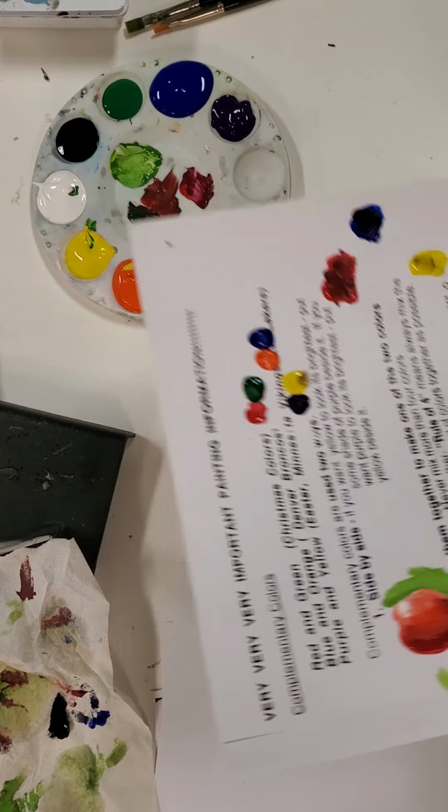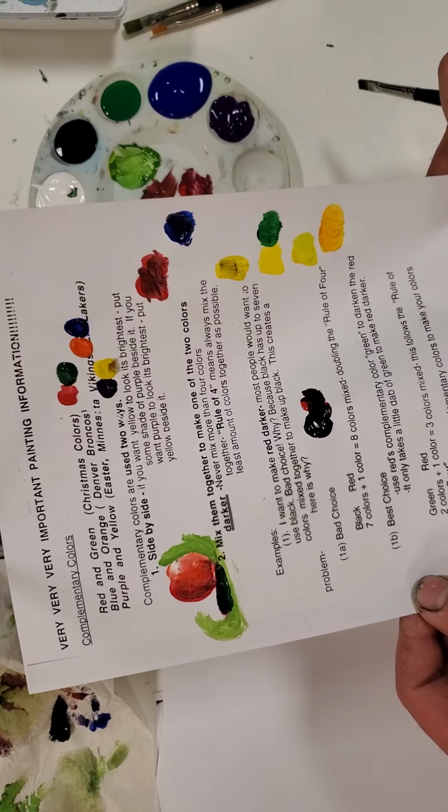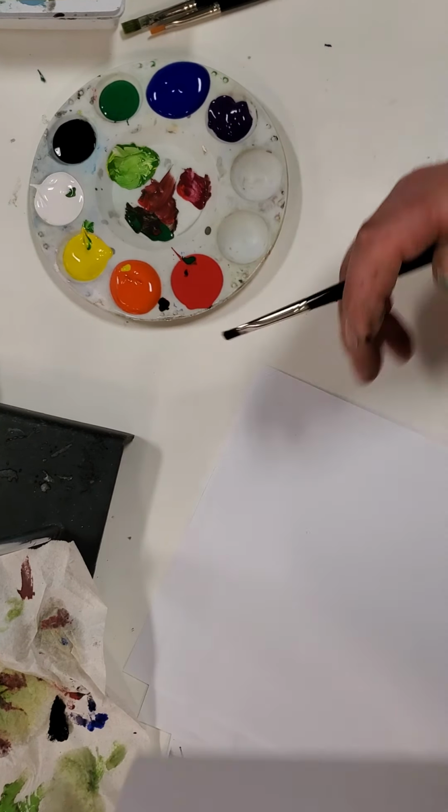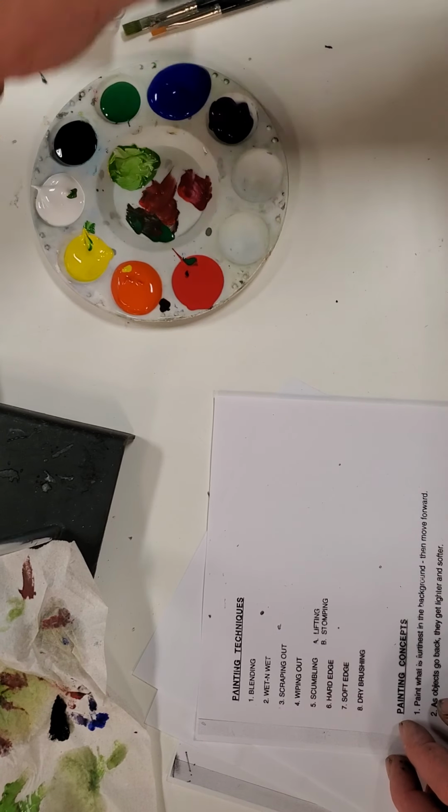Okay, that's color theory. Understand that. I need this in your paintings, okay? Now, let's take a look at painting techniques. Here are our brushes, and I got a whole list of them right here.